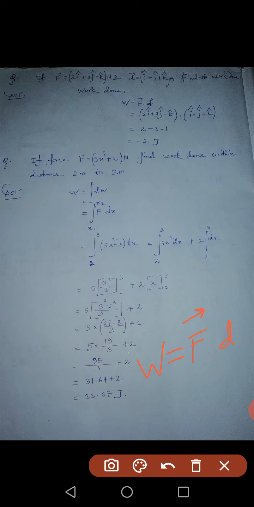Here you can see that force is in vector form, and displacement is also in vector form, so we will take the dot product of these two, F and D. We substitute the value of F, substitute the value of D, then apply the rule of dot product. We multiply the coefficient of i with the coefficient of i.